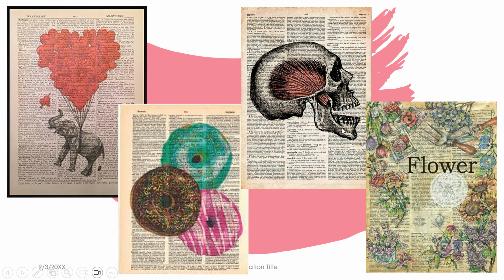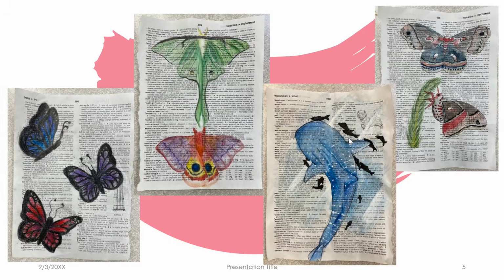The illustration should be a well drawn out idea. It should be more complex. You want to make sure that you're adding some color into your illustration at some point, and it should be a unique but a clear design.